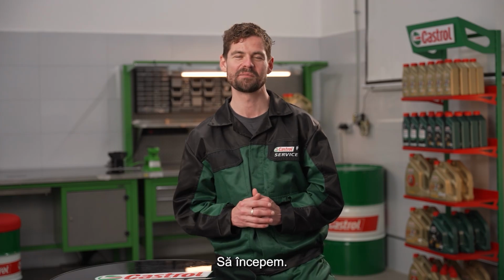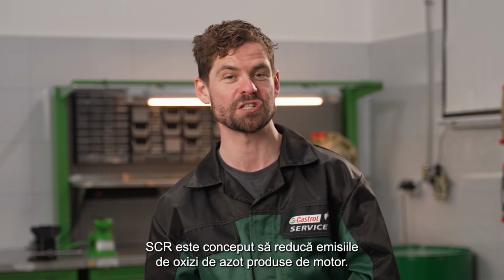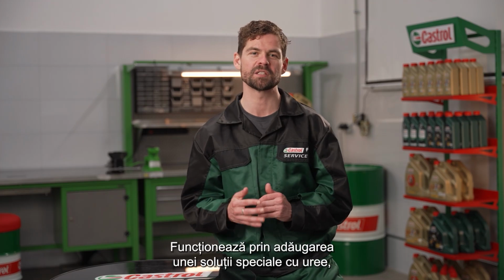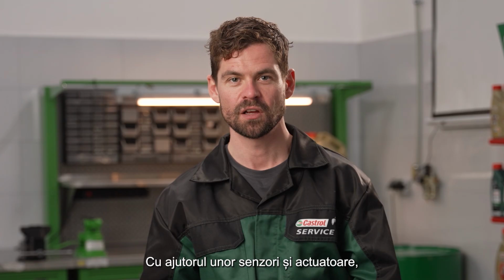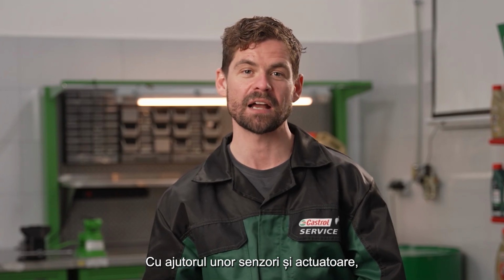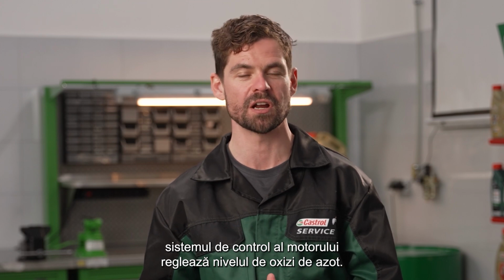Let's get started. The SCR is designed to reduce nitrogen-oxygen emissions from the engine. It works by adding a special urea solution called AdBlue into the exhaust system. Using a number of sensors and actuators, the engine control system regulates the level of nitrogen oxides.